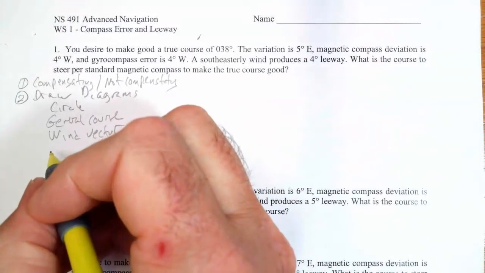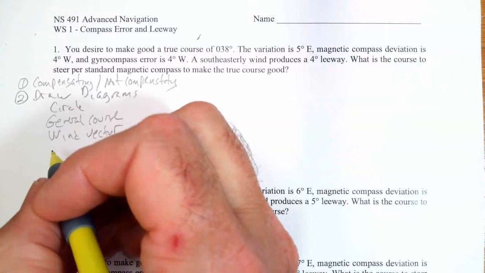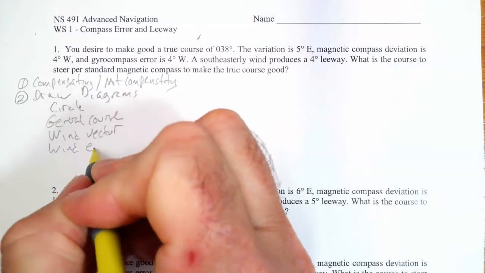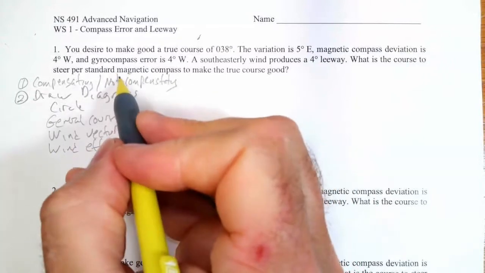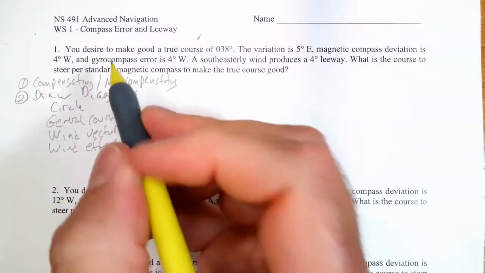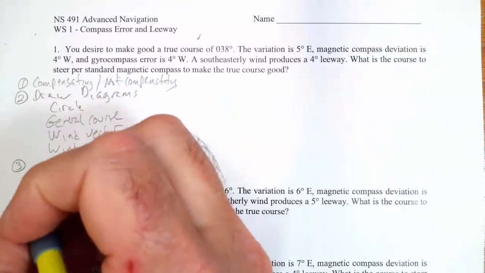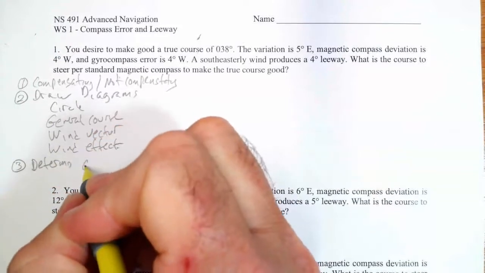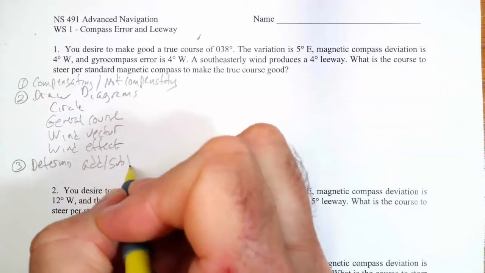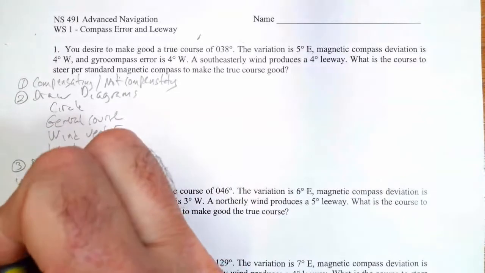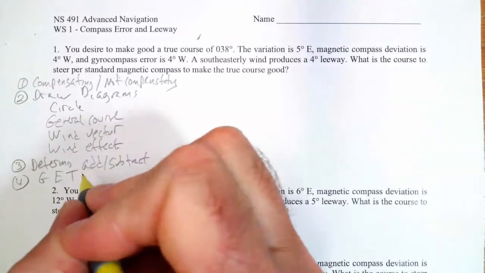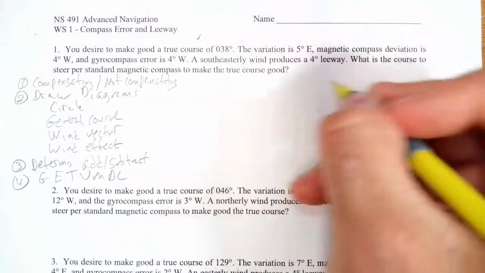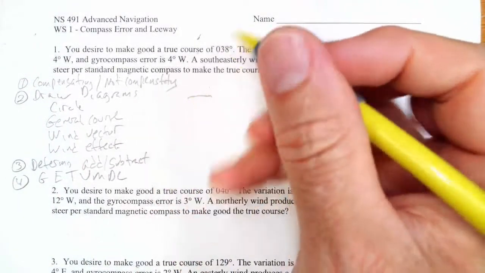Then I'm going to determine the wind effect, which is based on whether I'm compensating or not compensating. Three, from the diagram, I'll determine if I'm going to add or subtract. And the last step is I'm going to run get TVMDC. Okay, so get TVMDC is going to end up over here. Anyway, let's start off with the very first thing.